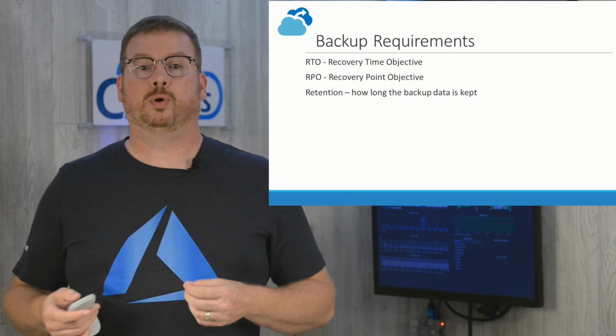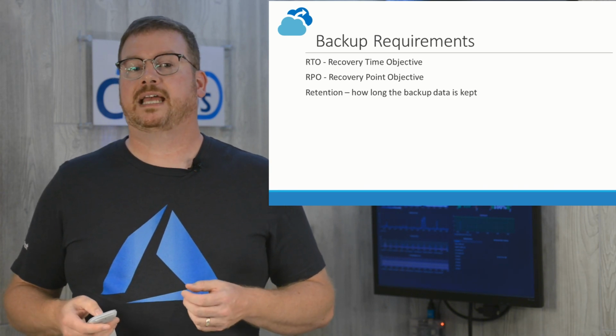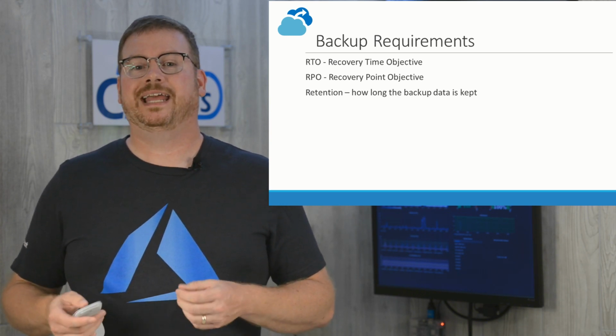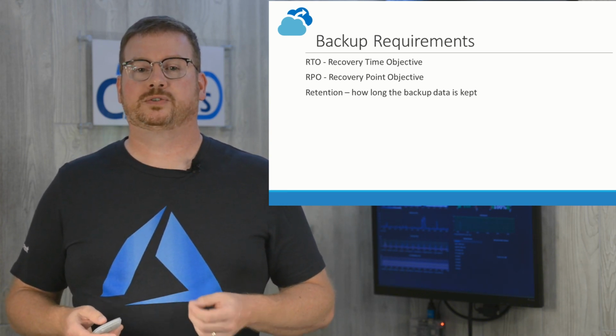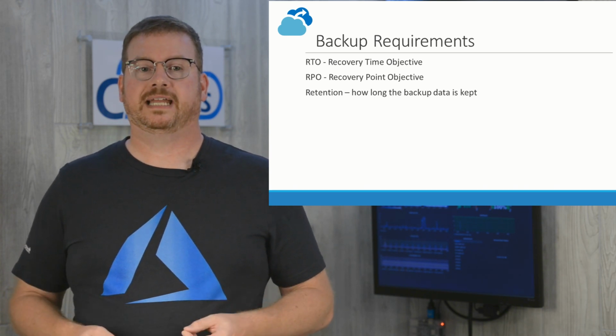RPO, or Recovery Point Objective, this is the acceptable age of data to be recovered. For example, if you only back up once a day, the RPO would be 24 hours. The data could be up to a day old when it's recovered. To get an RPO of 6 hours, that would require backing up 4 times a day.